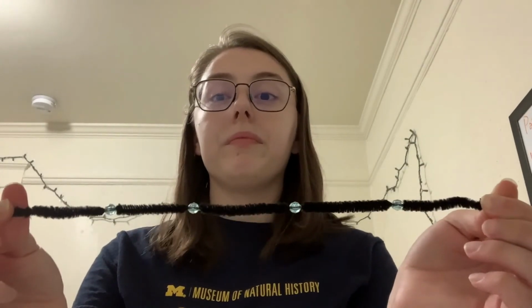After you have strung all of your beads onto your pipe cleaner, make sure that they are spread out evenly with some extra room on the ends because you're going to be doing some wrapping again. Now you are going to take your center and ring and your new string of electrons.